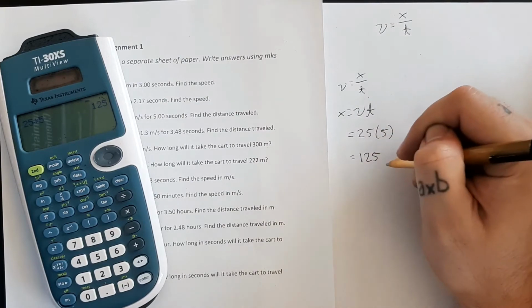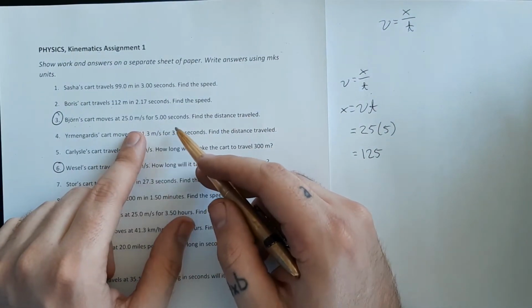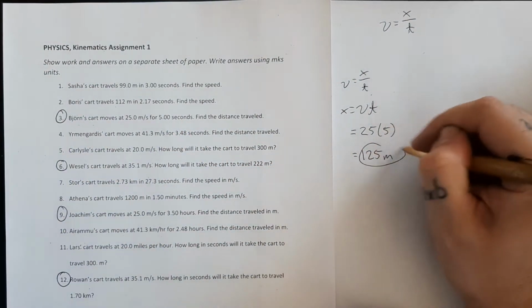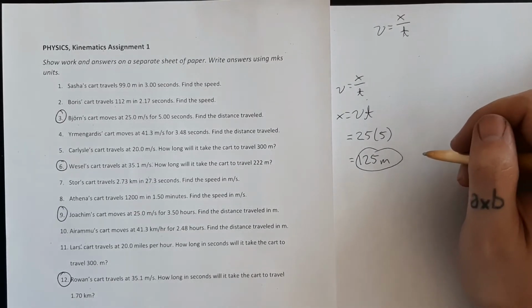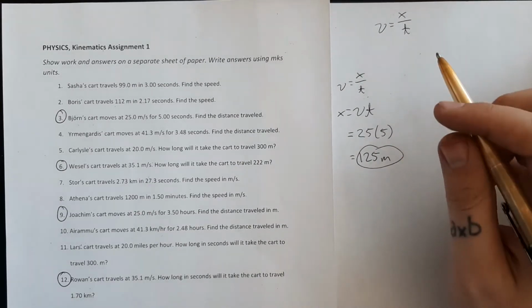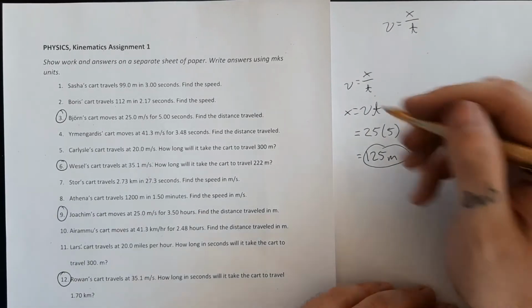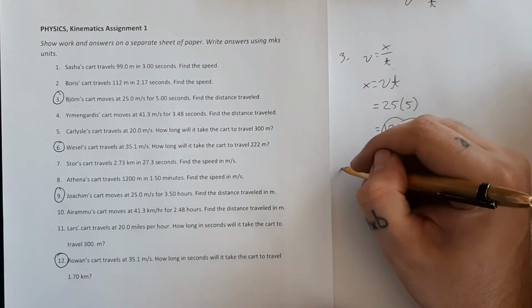All right, so we got 125, and let's look at our units. So meters per second and seconds, that means those seconds are going to cancel out, and we're going to be left with just meters for our answer. Now, knowing that this assignment does have some conversions later on, make sure that you are keeping an eye out for those. All right, so that is number 3. All right, next one, number 6.